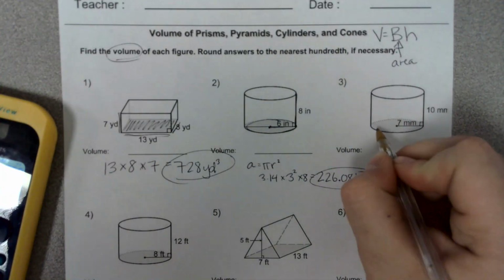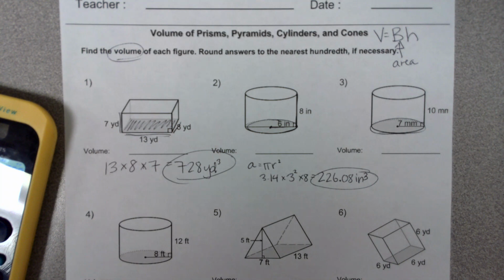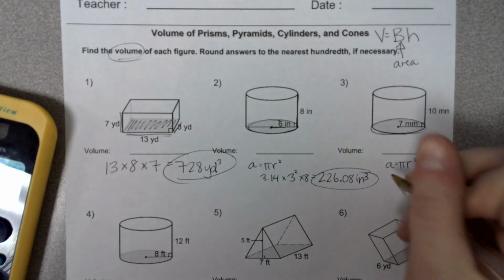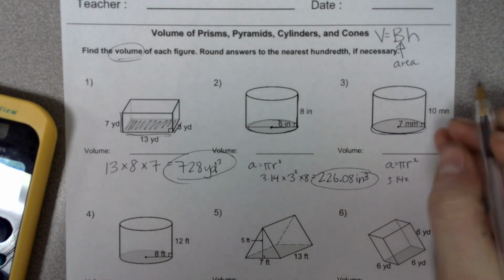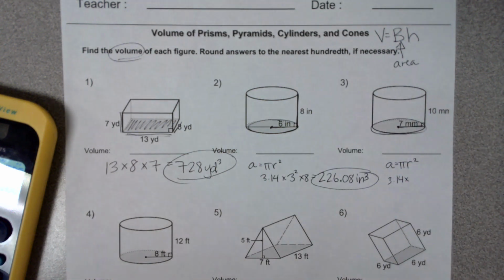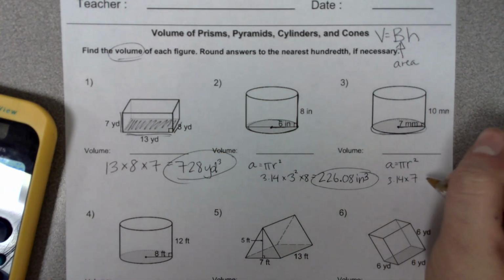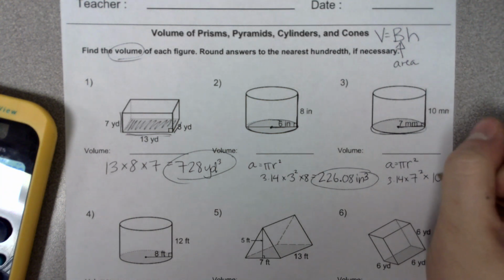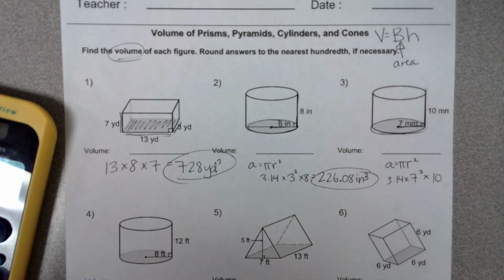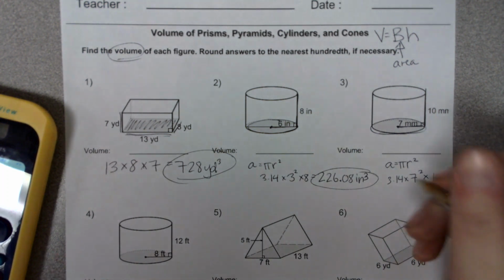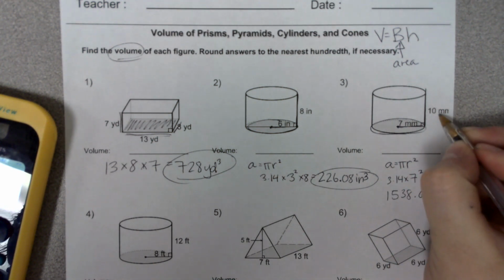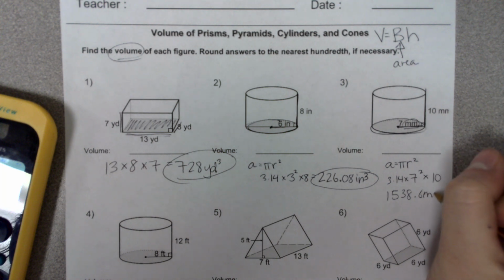Okay, our next one is again a circle, so I need the area of a circle. Pi r squared. So pi times the radius. Lucky us, it already tells us that the radius is 7. Pi times the radius squared times the height of the whole shape, which is 10. So I type that in the calculator, 3.14 times 7 squared times 10, and I get 1,538.6. What is that? Millimeters cubed.